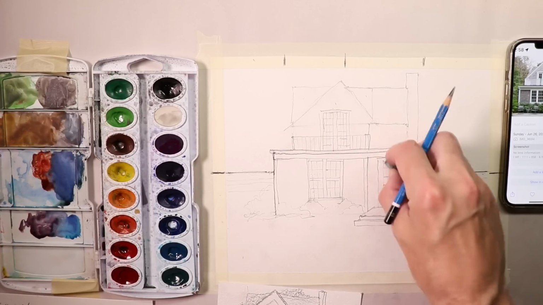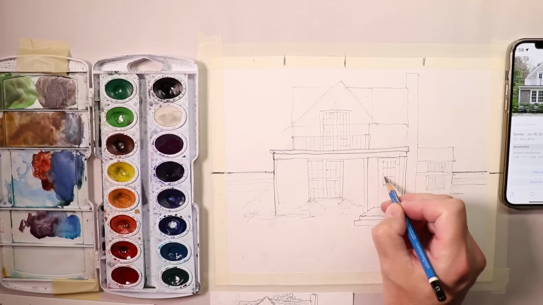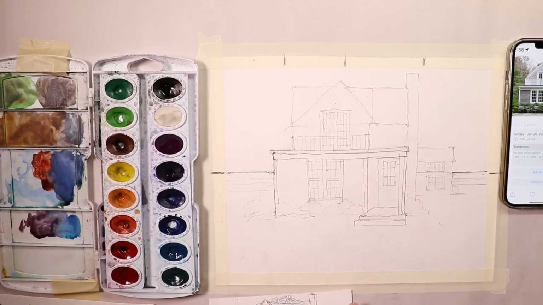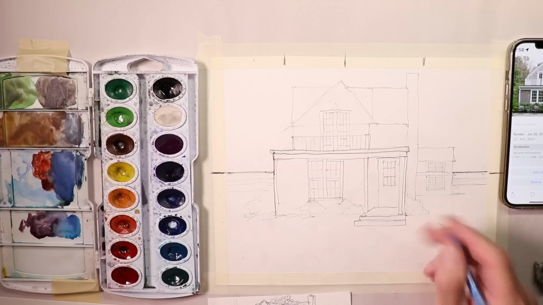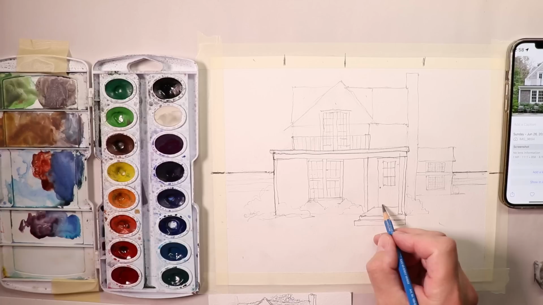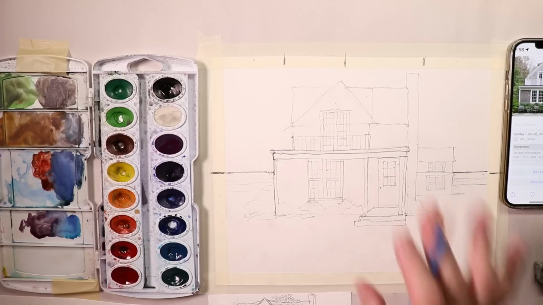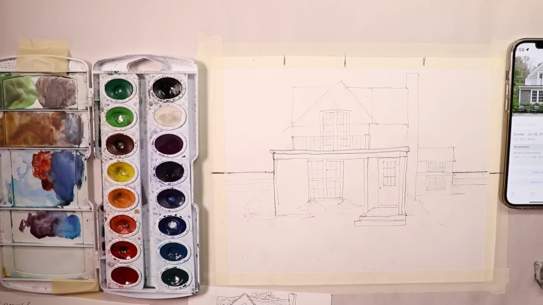So this is just a little bit different, the front door, but it still follows the grid, all rectangles, like that. That's all you need. That's it, really.